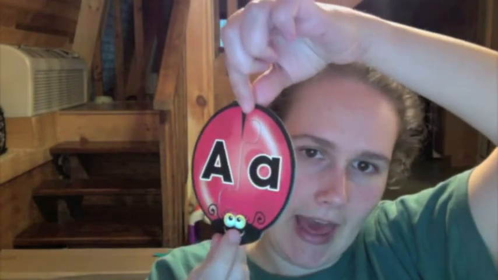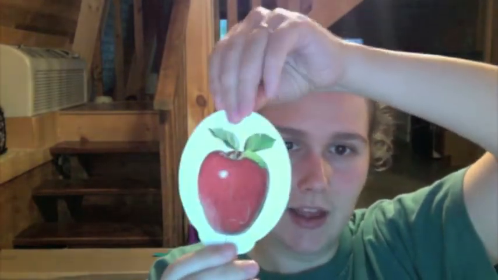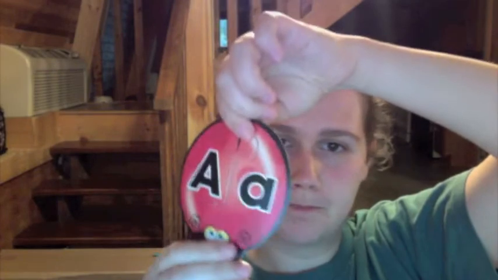You can also use it for the sound of the letter A. What sound does that make? Ah. Can you think of something that starts with ah? Apple.